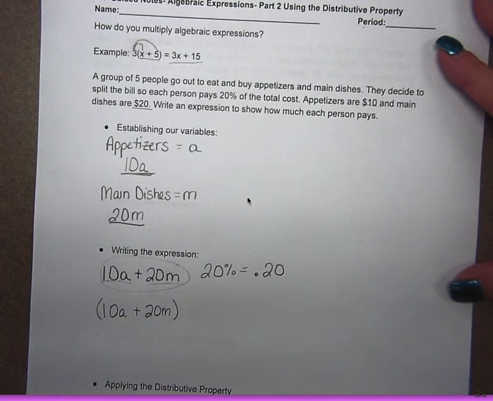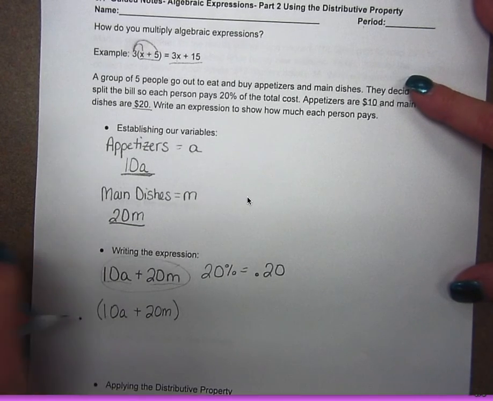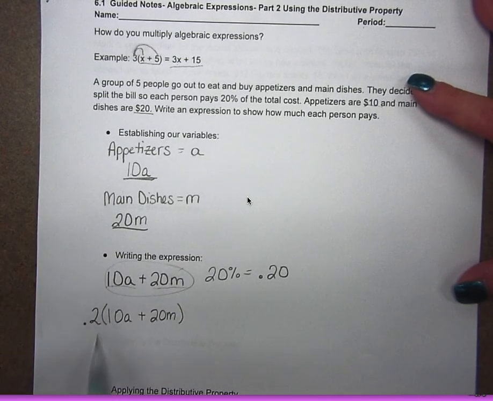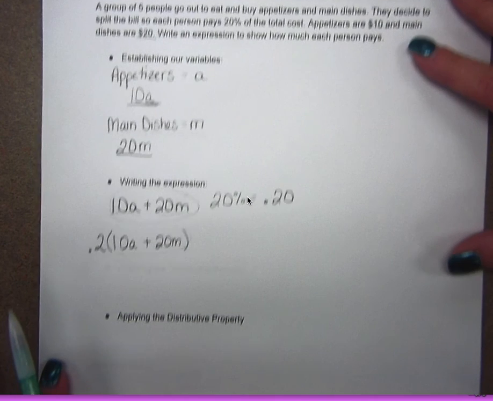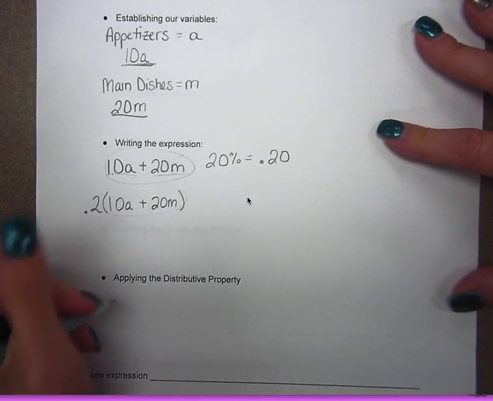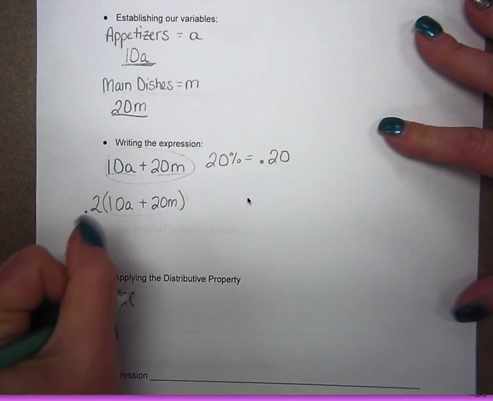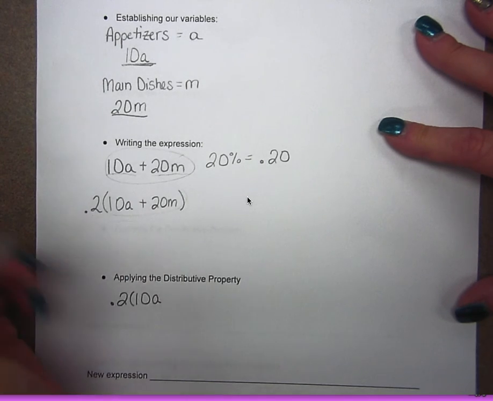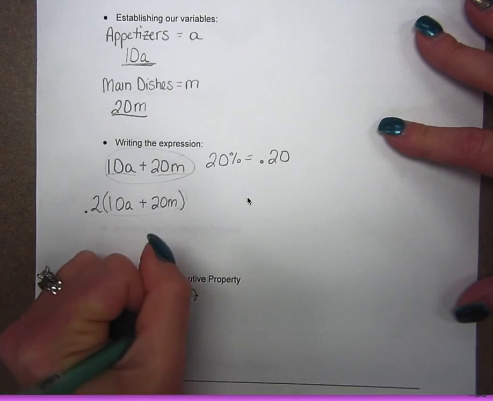And if we can recall, of means to multiply. So I'm going to need to multiply 0.2 or 20% times my total cost, or everything inside of my parentheses. So here we are, we're going to write out with our distributive property 0.2 times 10A plus 20M.